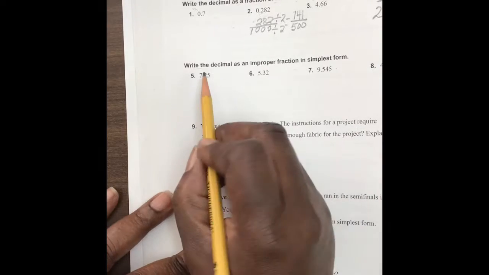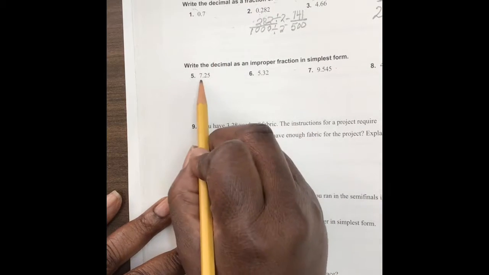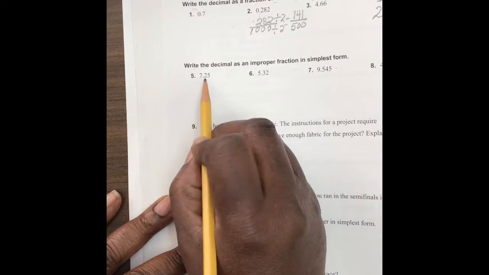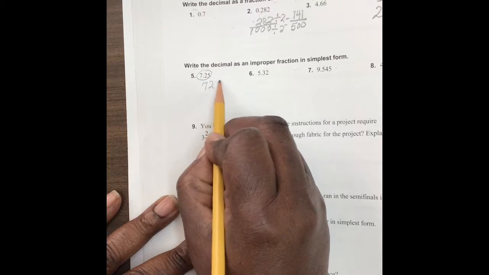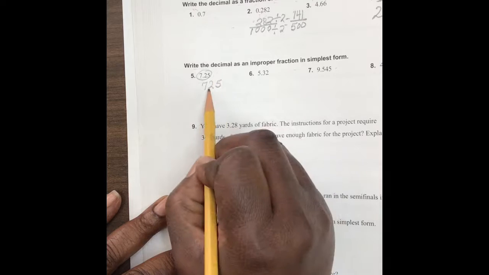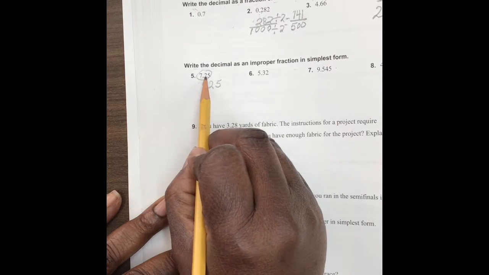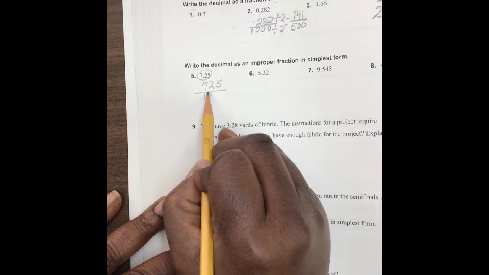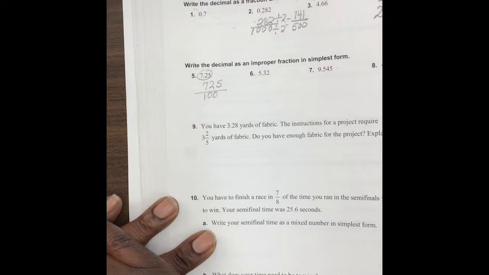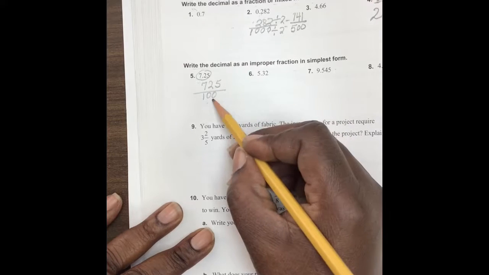So therefore, in this case, we use all of the digits, 7, 2, 5. But we acknowledge that there are only 2 places that follow the decimal point, so therefore, this will be our denominator, okay? That's how that is done. So then you would simplify from there.